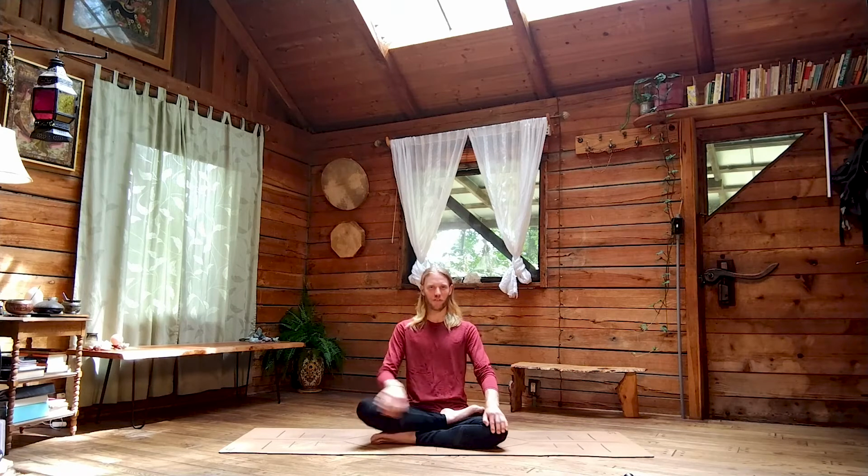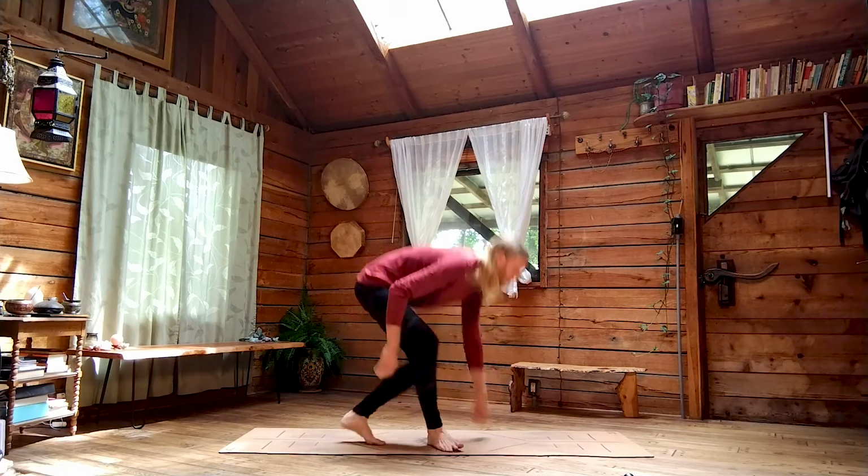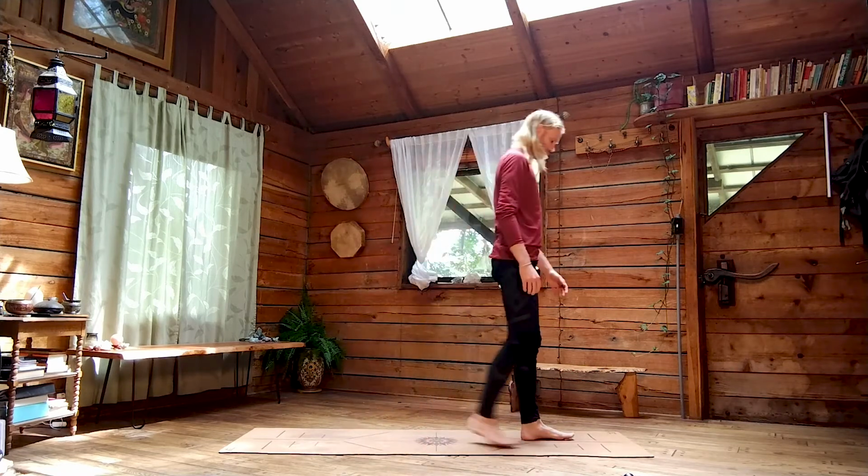Notice how you feel. If I'm present with myself, then I start to feel this. If I chant the seed syllables, I feel this. When I do my sun salutations, I feel warmed up. Let's come to the front of our mat. Find a Tadasana, mountain pose.